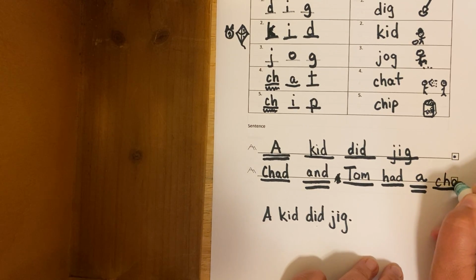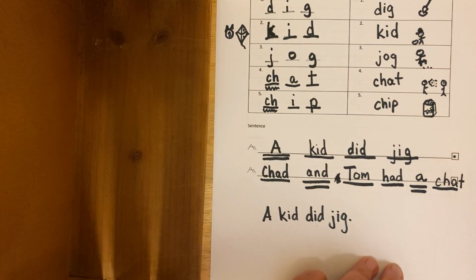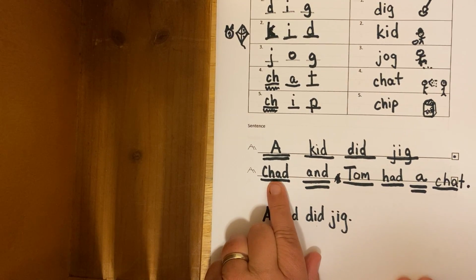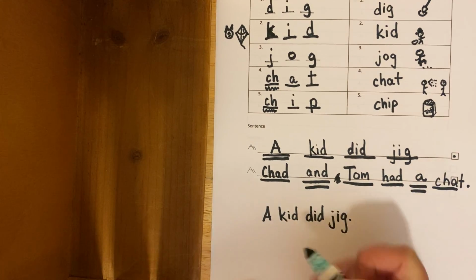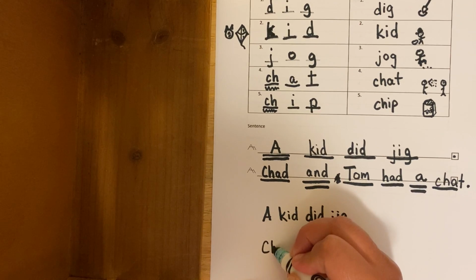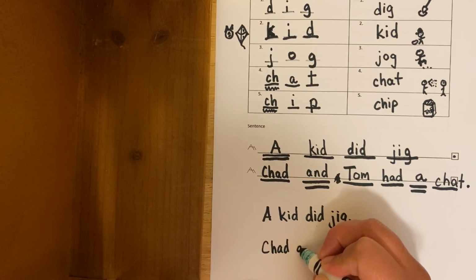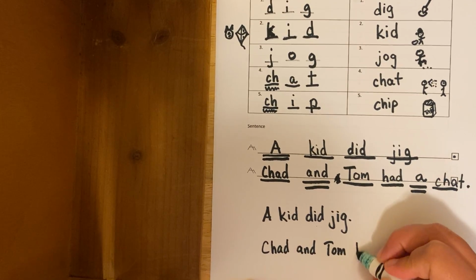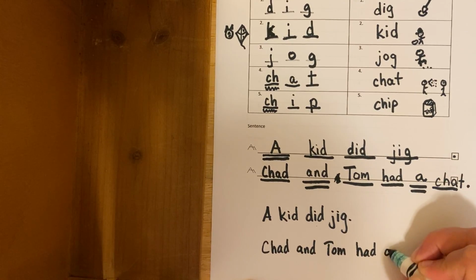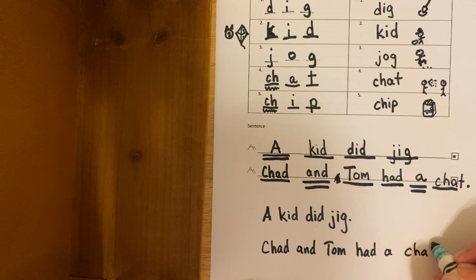Ch-at. And then I still need to put my period at the end there. Let's read the sentence. Chad and Tom had a chat. Go ahead and copy your sentence at the bottom. Chad and Tom had a chat.